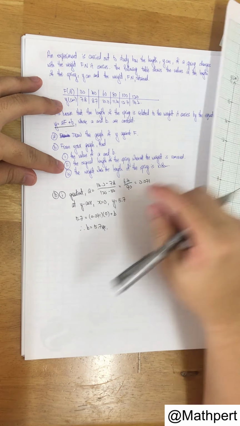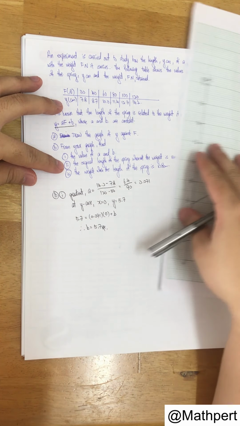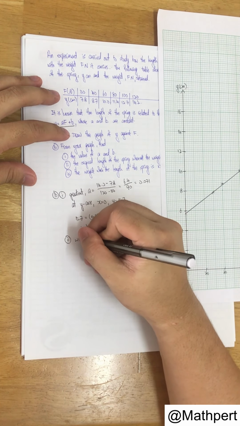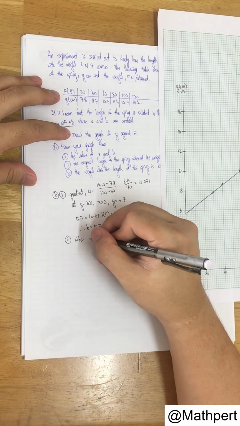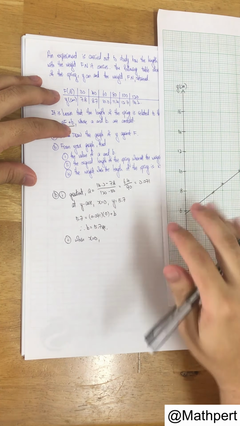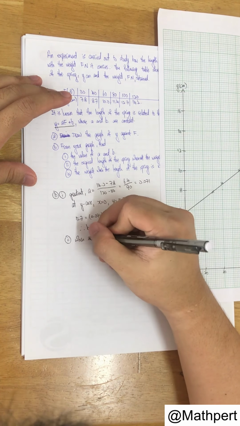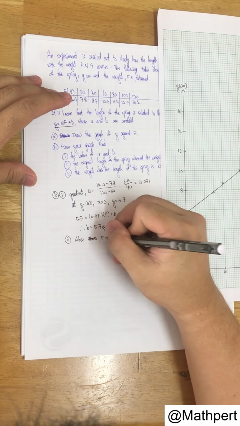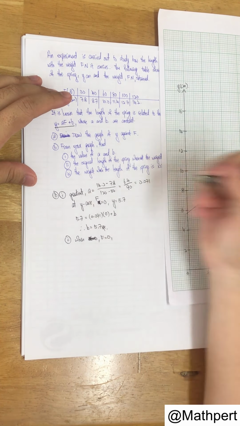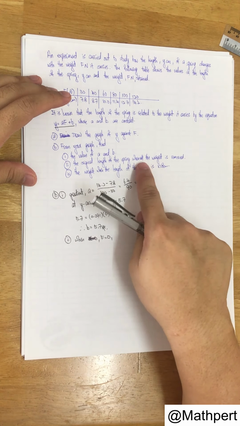Then the second part: the original length of the spring when all the weight is removed. Meaning when F equals to 0. So when F equals to 0, all the weight is removed.